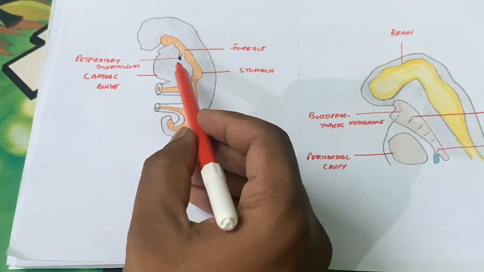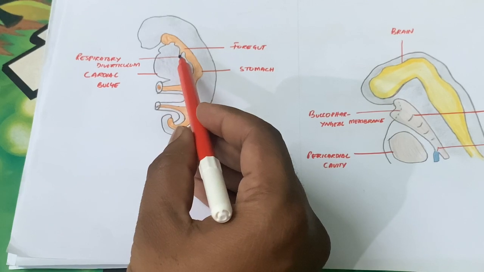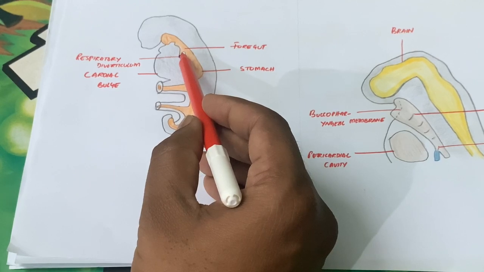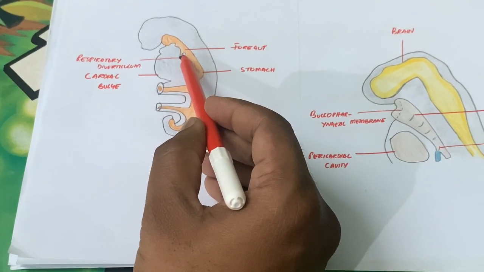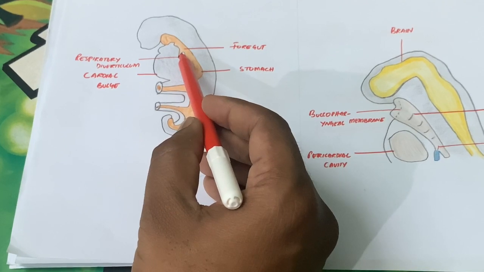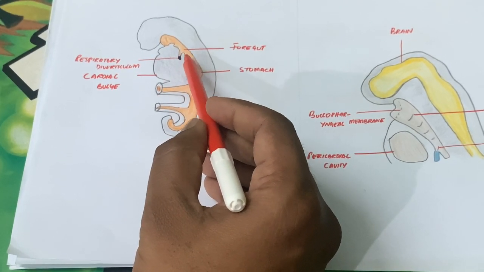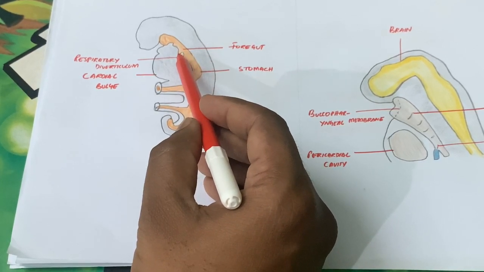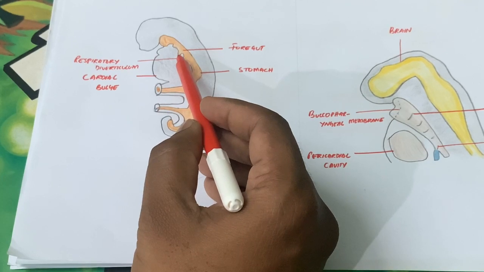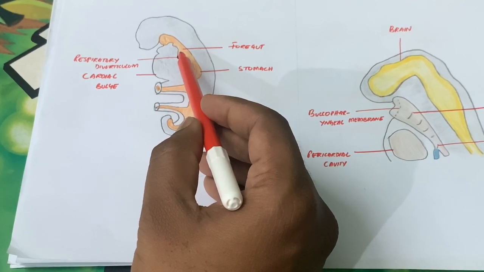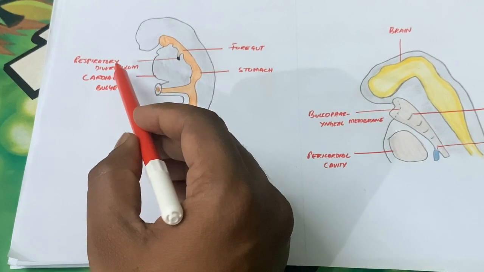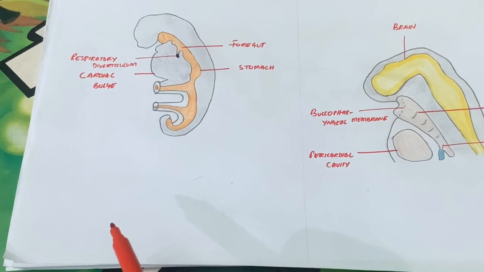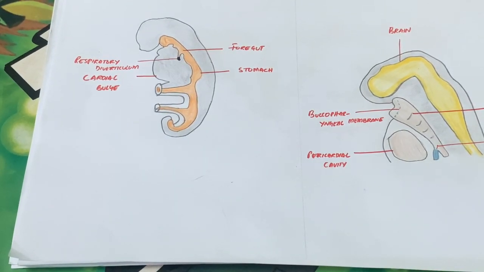So in the midline there is an invagination, an outgrowth or outpouching, from the ventral aspect of the foregut, which is called the respiratory diverticulum, also called the laryngotracheal diverticulum.